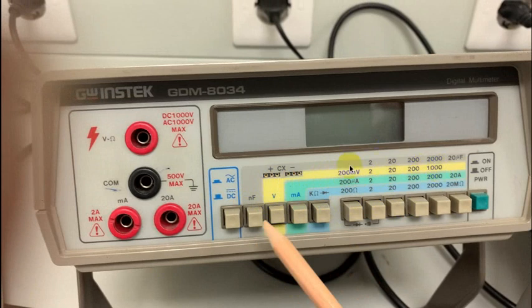I can measure with this device. For the current in milliampere, I can measure from 200 microampere to 20 ampere. The maximum range here is 20 ampere. For the resistance, I can measure from 200 ohm to 20 mega ohm. Okay, these are the ranges.